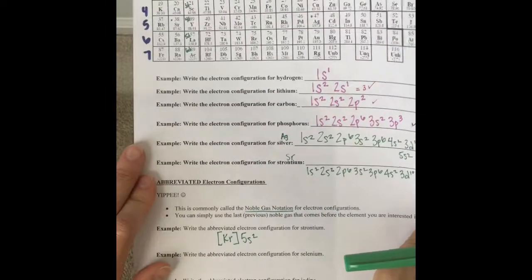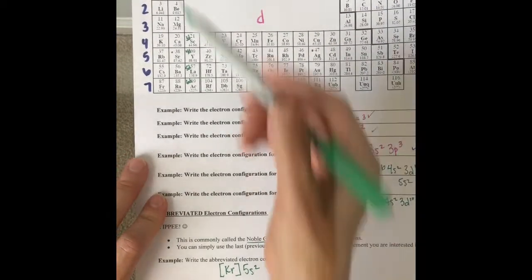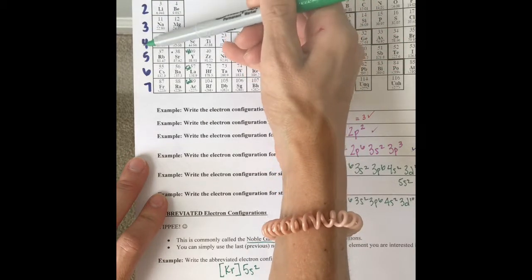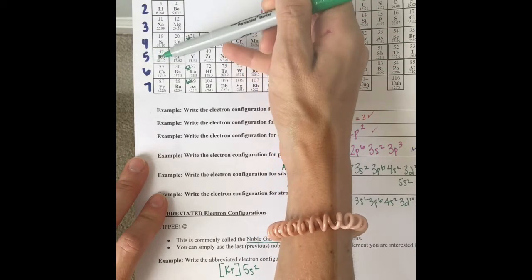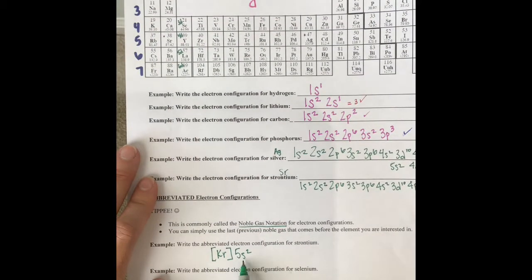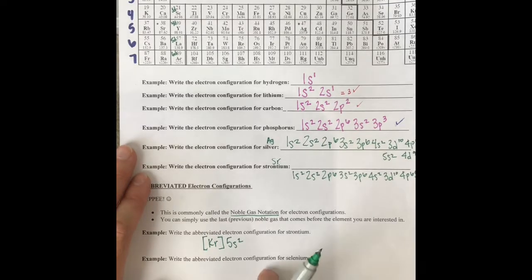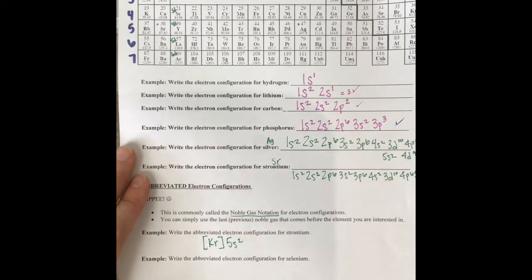Okay, and in reality, if somebody told you 5s2, you would be able to count down 1, 2, 3, 4, 5 rows, the S block, 2 over, and you would know they're talking about strontium. So it is still a very accurate address for your element. I would like you to try these last two and then come back and check them.